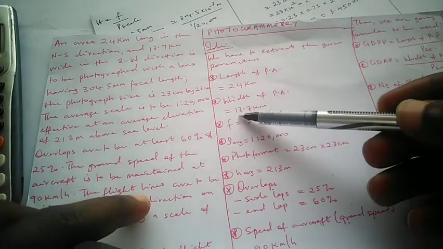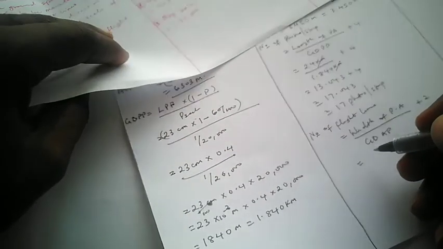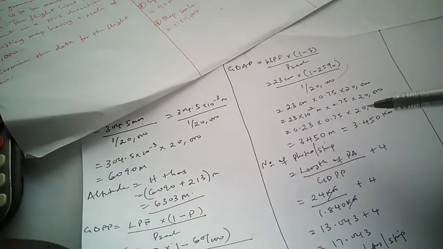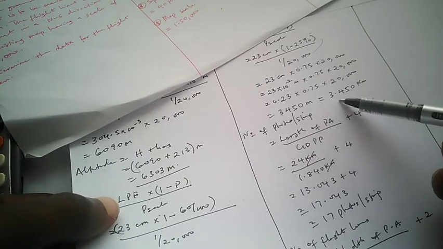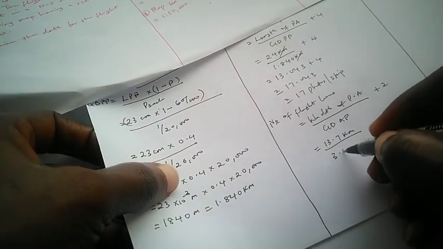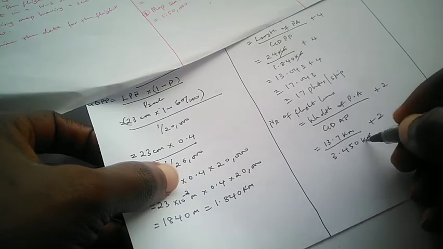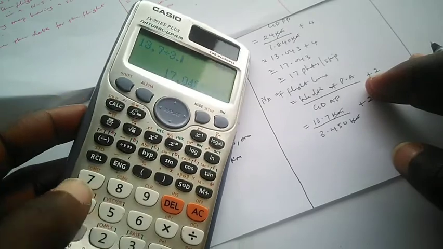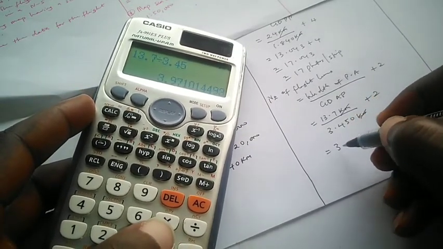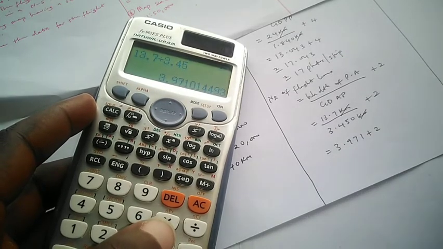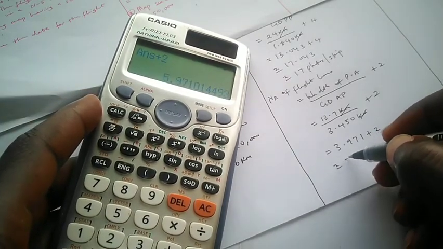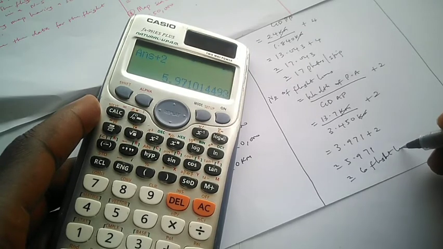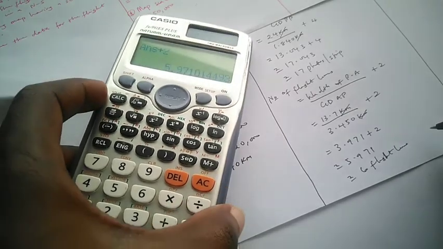So what's the width of our project area? The width of our project area, as we got from our question, is 13.7 kilometer. And the ground distance between adjacent points, as we computed, is 3.450 kilometers, then plus 2. These two units are the same, so they can just go off. Then we come to our calculator. We have 13.7 divided by 3.45, so we have something like 3.971 plus 2, which will give us 5.971, approximately equal to 6 flight lines. 6 flight lines or 6 strips.